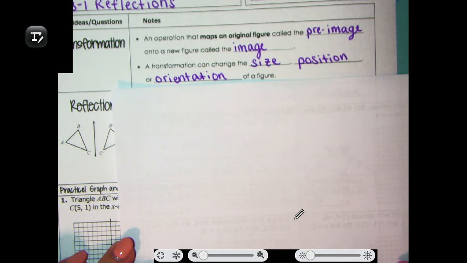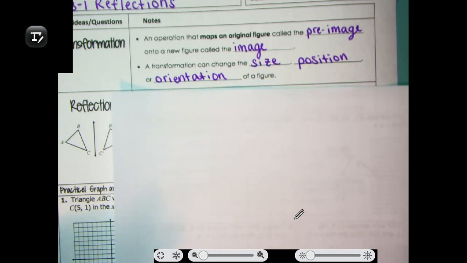A transformation can change the size, position, or orientation of a figure. So how big or small it is, position where it is, and then orientation such as horizontal or vertical. So like a rotation, it can change that. When you think of an orientation of a photo that's horizontal versus a photo that's vertical, that's the orientation of the photo. So those are the types of ways we can transform a figure.